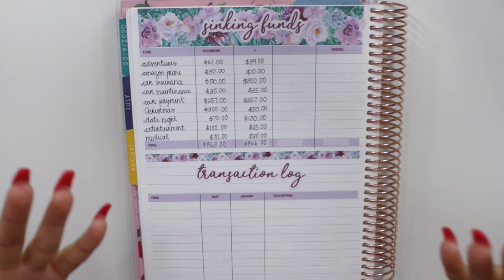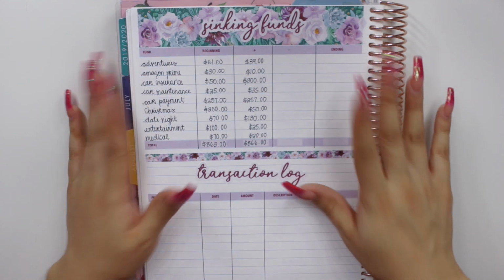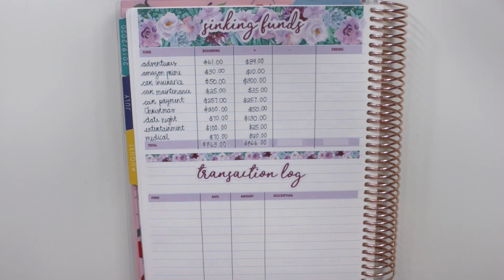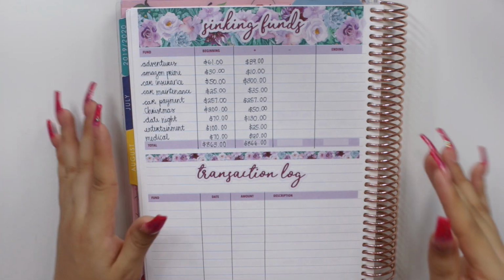I am so happy to finally have this set up, and next up is going to be my cash envelope stuffing video, so make sure to stay tuned because I have some really cute cash envelopes for this month.